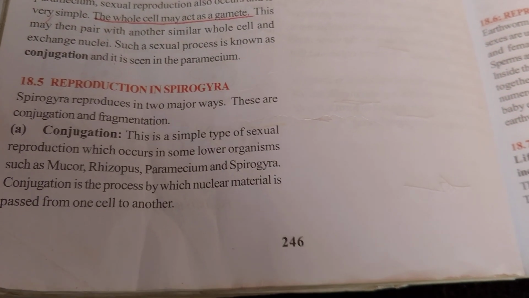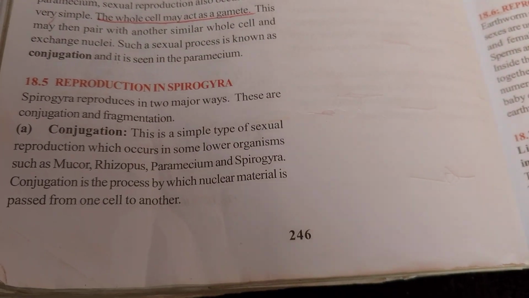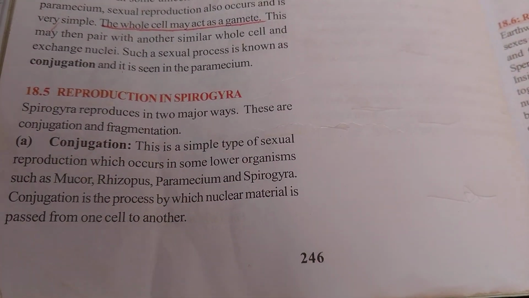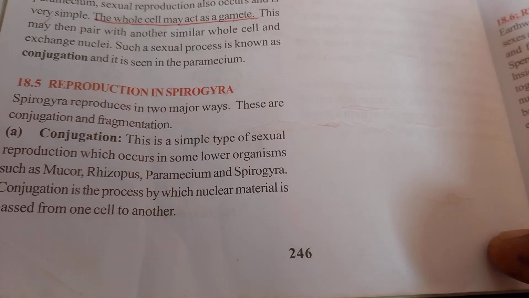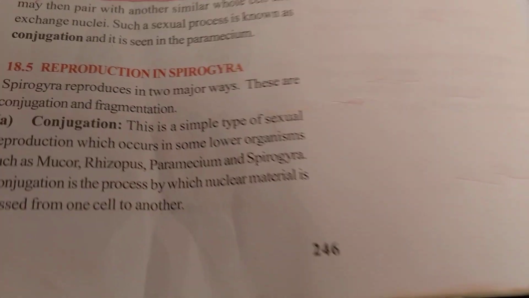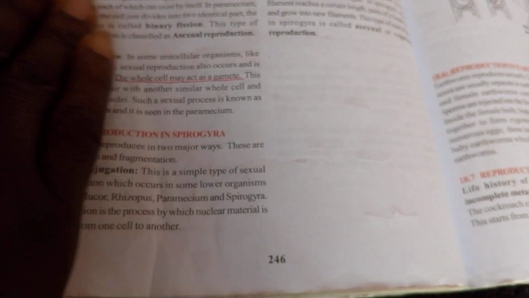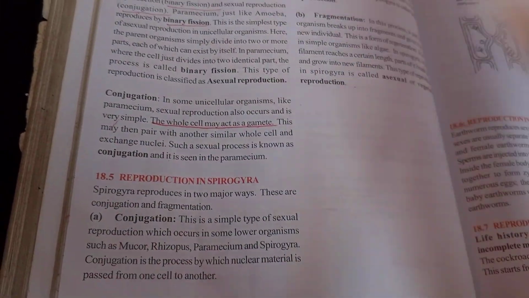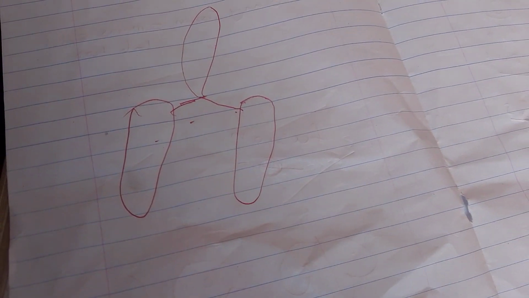Conjugation is a simple type of sexual reproduction. This reproduction occurs in lower organisms like the mucor, the rhizopus, the paramecium, and the spirogyra. Conjugation is a process by which the nuclei pass through one another. It's the same thing as I explained in paramecium. It's the same process that still occurs in spirogyra. That is the conjugation. It's still the same explanation.